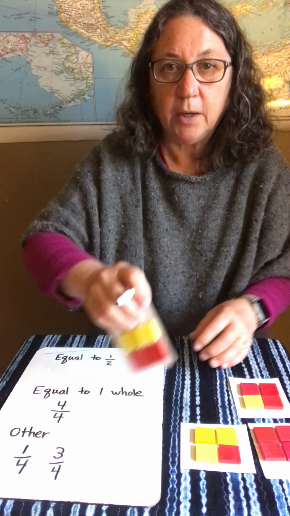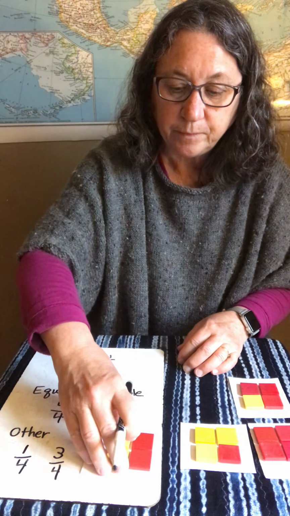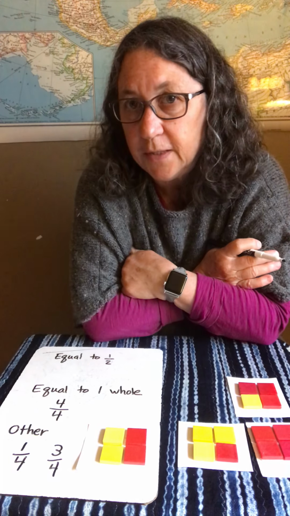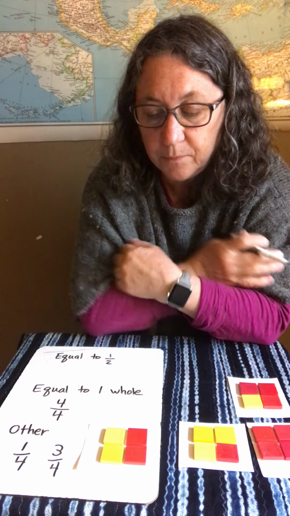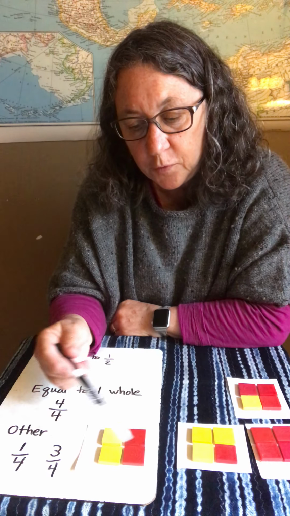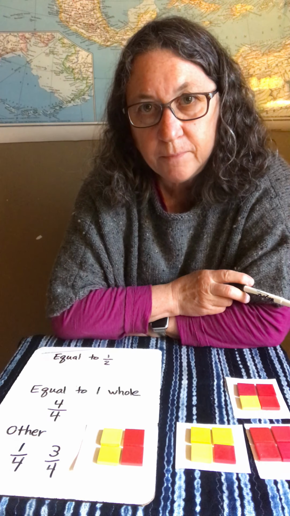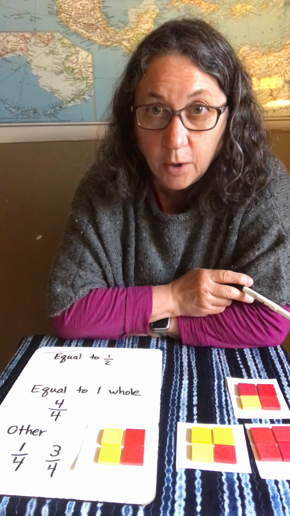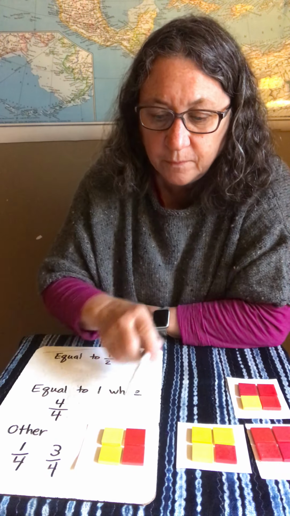Probably can guess what this model is. So what portion of these tiles are colored? There are 1, 2, 3, 4 tiles, and 2 out of the 4 tiles are red. Is that half of the tiles, all of the tiles, or something else?